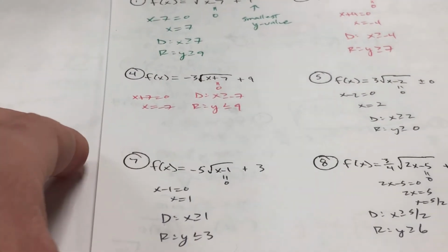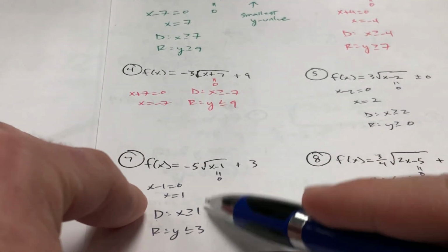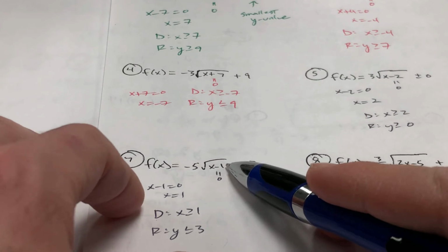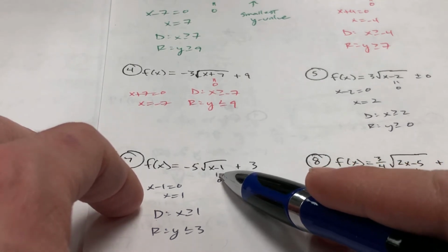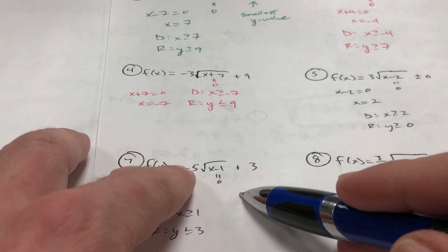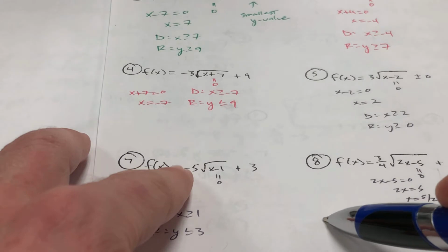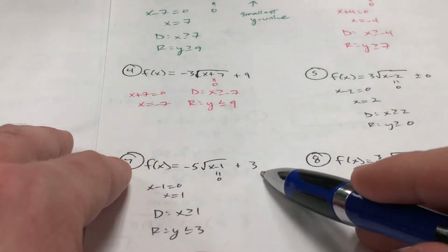7. Be careful here on 7. Set x minus 1 equal to 0. Again, 1 is the smallest x value. I'm allowed to plug in 2, 3, and so forth. I can't plug in 0, because then I have the square root of a negative 1. That's a negative on the outside, so as x gets bigger, y is going to get smaller. The graph's going to go like that. So the range is y less than or equal to 3.